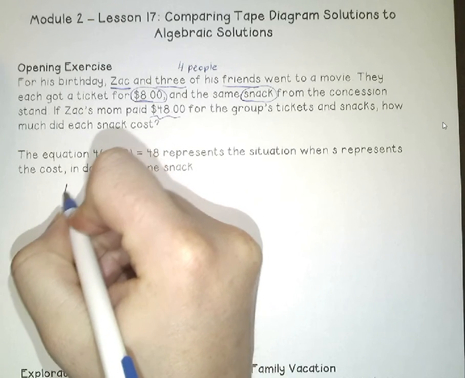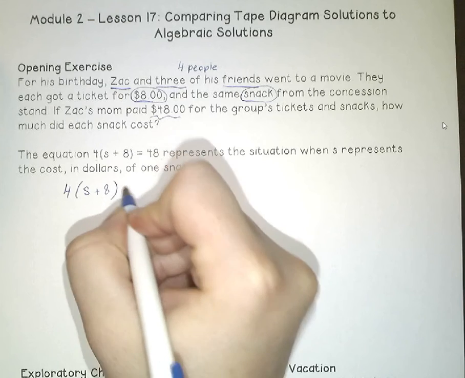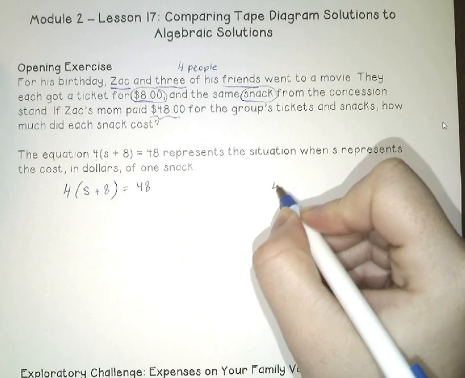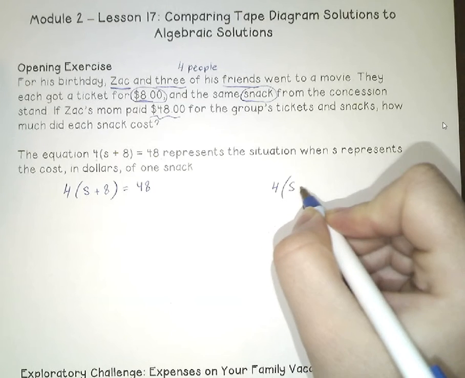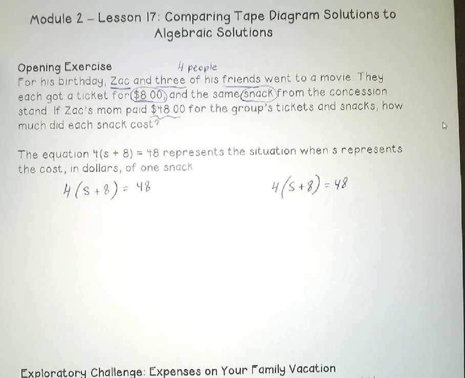Okay, so we have four groups of S plus 8 equals 48. I'm going to put the same thing on the other side: 4(S + 8) = 48. One way to do it is to use our distributive property, just like we did before.